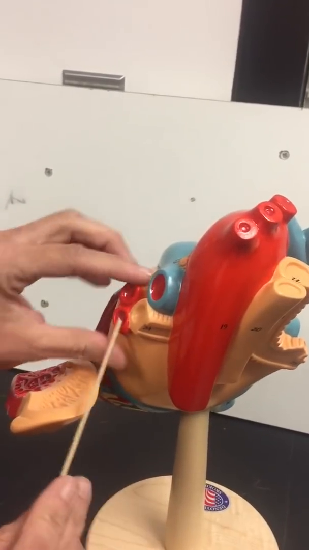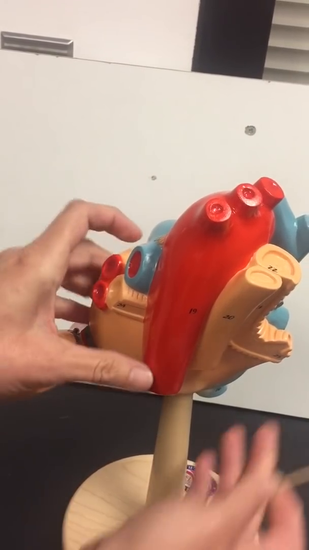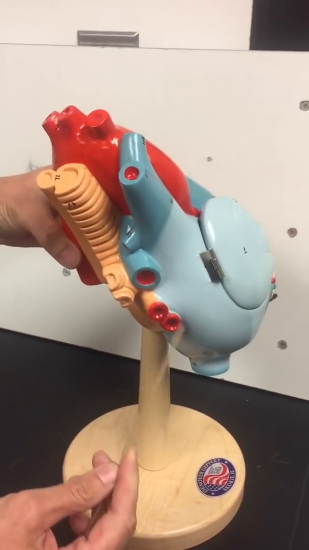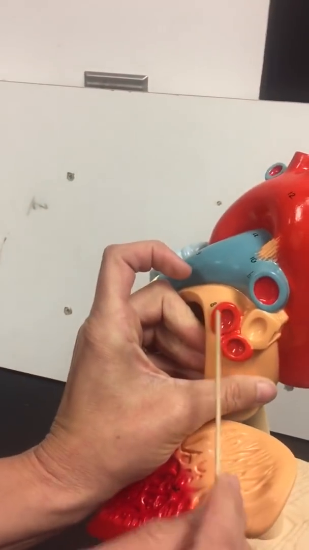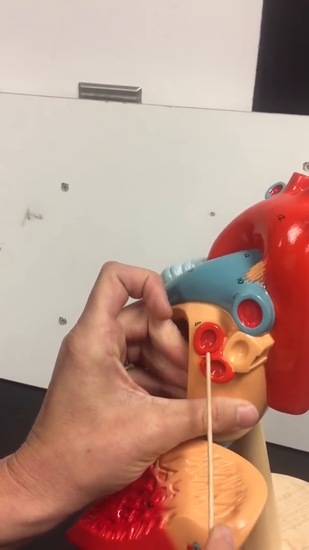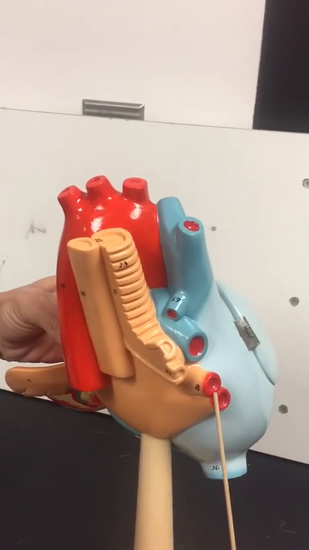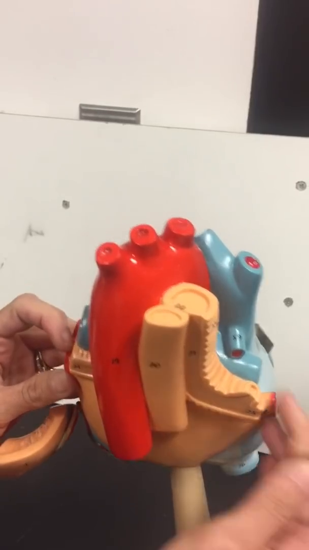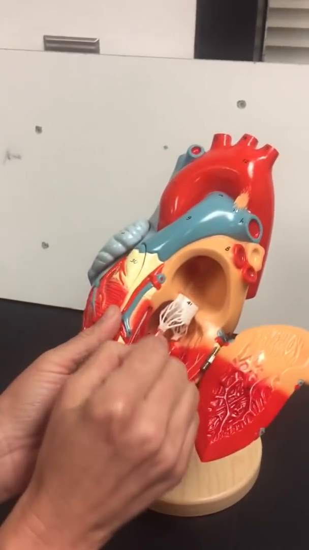Here, now that we have the posterior portion of the left atrium, these two guys, and also these guys here, number 8, and now also number 8 on this side, that's your pulmonary veins. So your pulmonary veins, these are the left pulmonary veins and right pulmonary veins. They both are coming from your right lung and left lung, bringing oxygen-rich blood back to the left atrium.